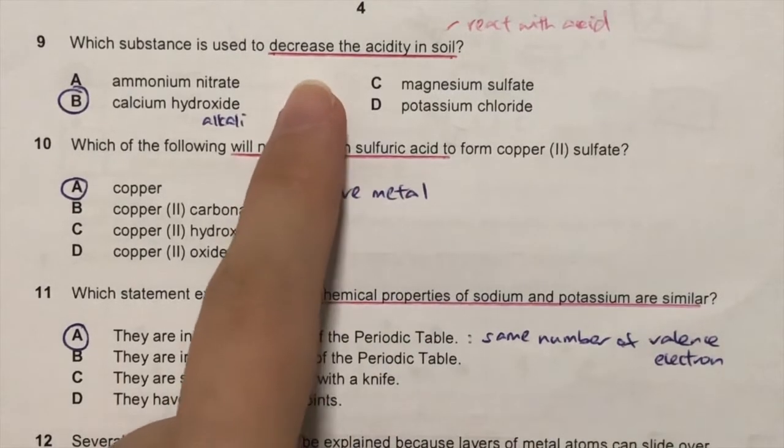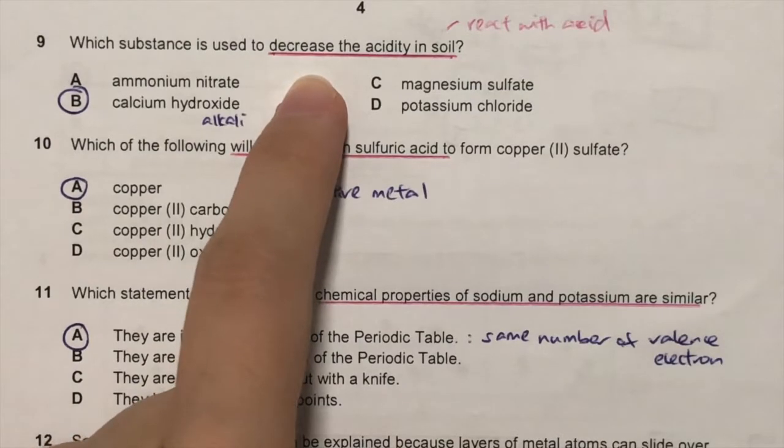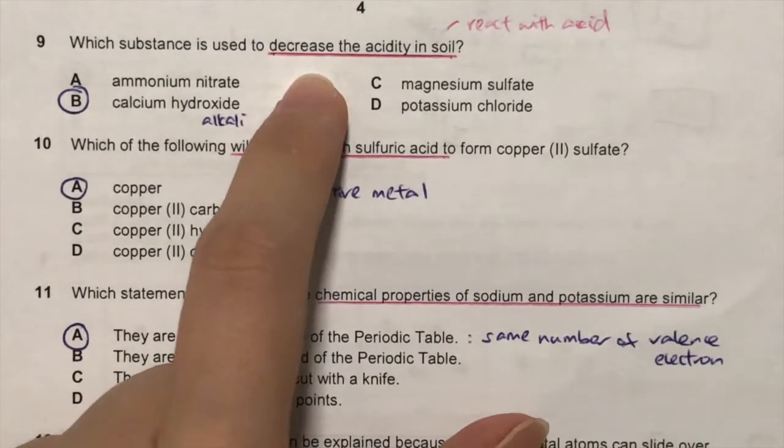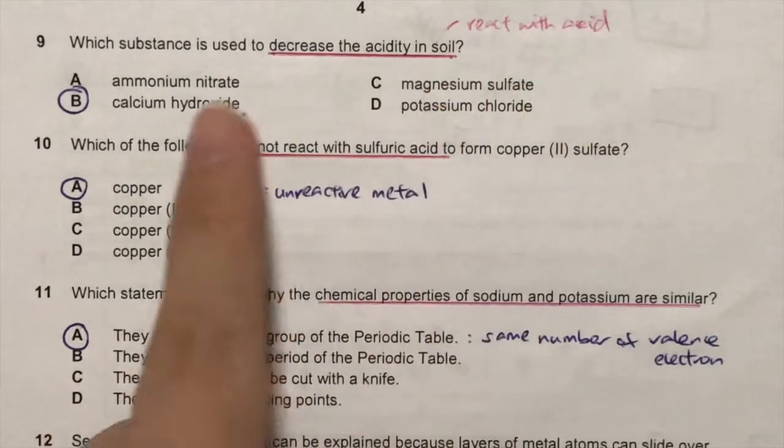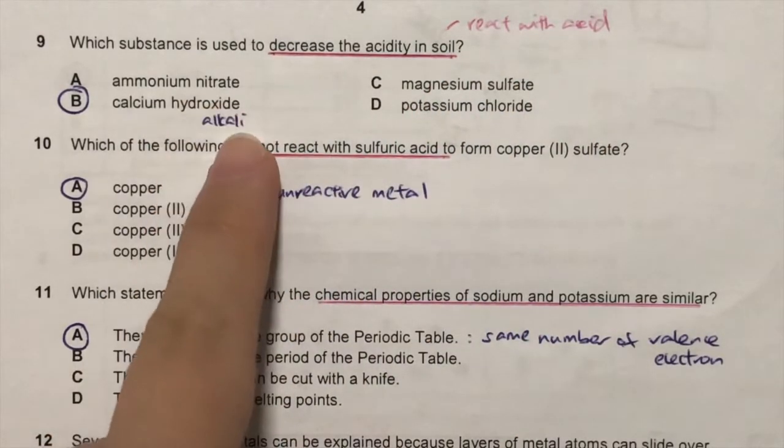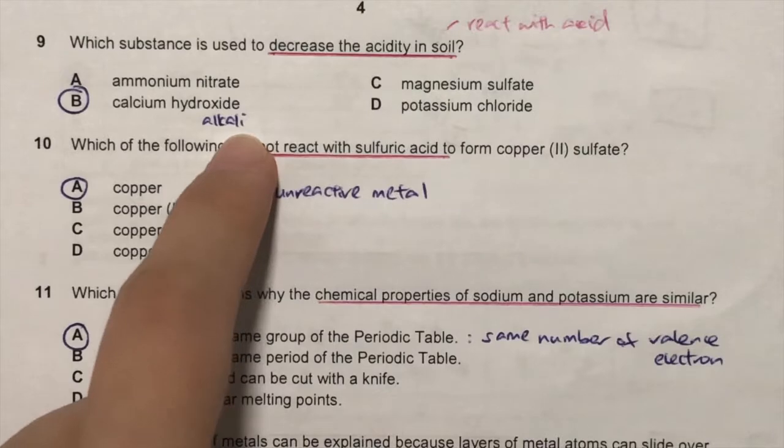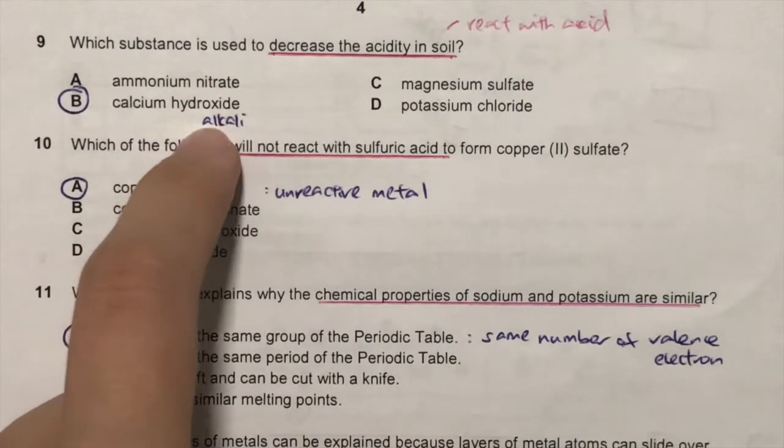Question 9. Which substance is used to decrease the acidity in soil? Again, this is from the chapter acid and base. To decrease the acidity in soil means we must add a substance that can react with the acid. Calcium hydroxide is an alkali which is commonly used to add into soil. So option B is the answer.